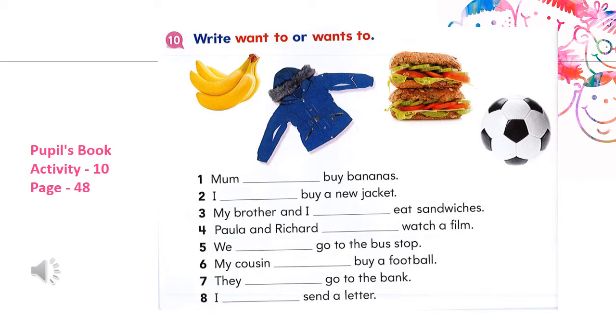Here, you have to find out the subjects in the sentences. If the sentence starts with he, she, it, or any singular name or singular object, you have to put s with the verb.